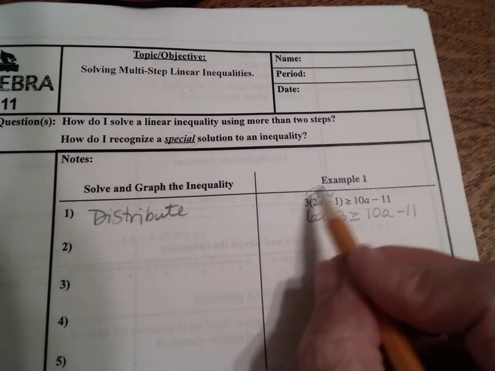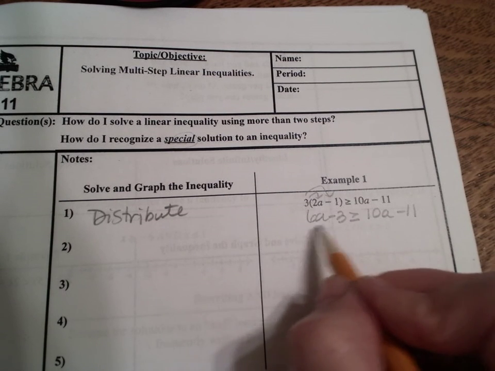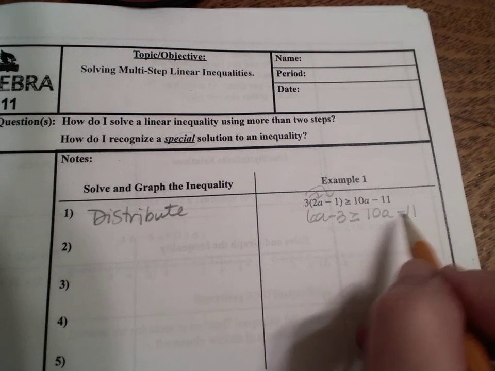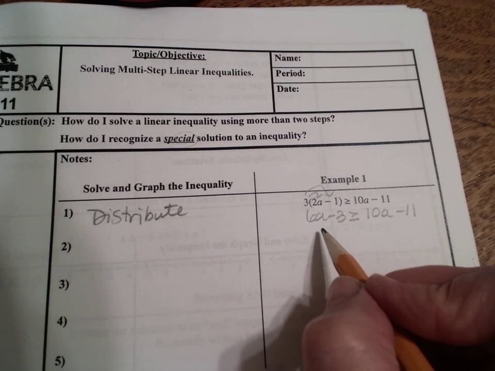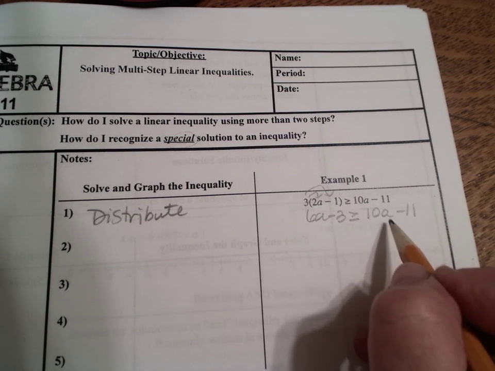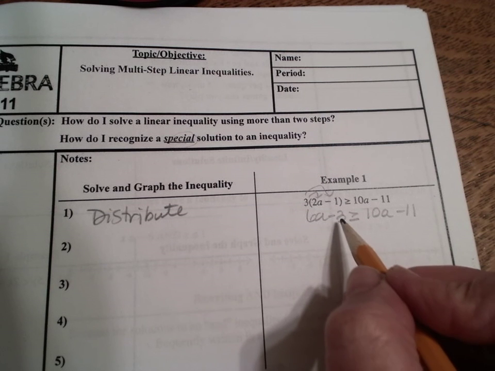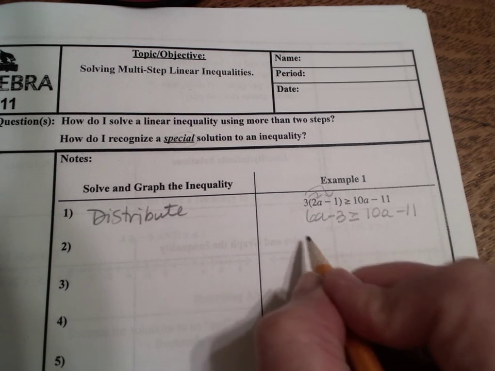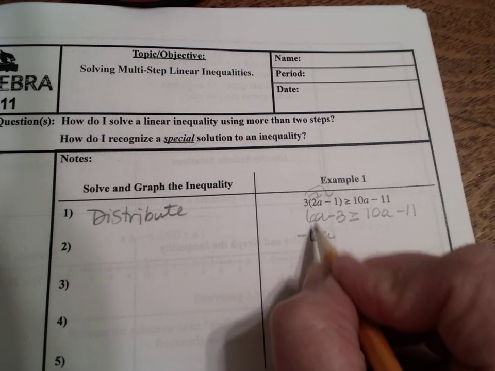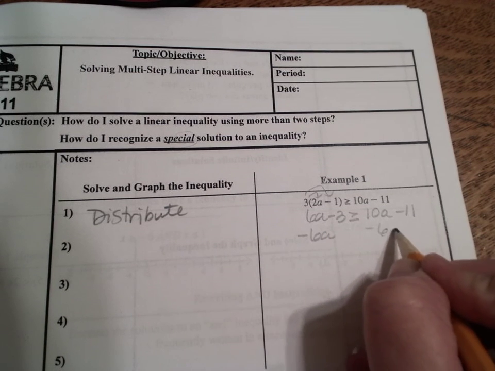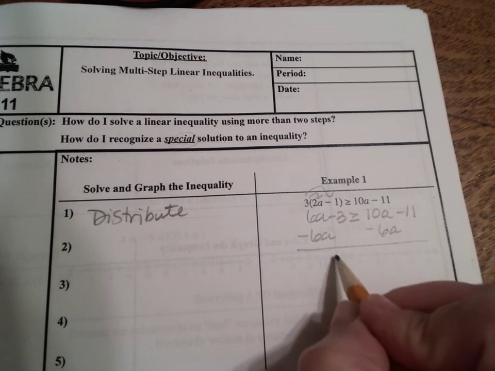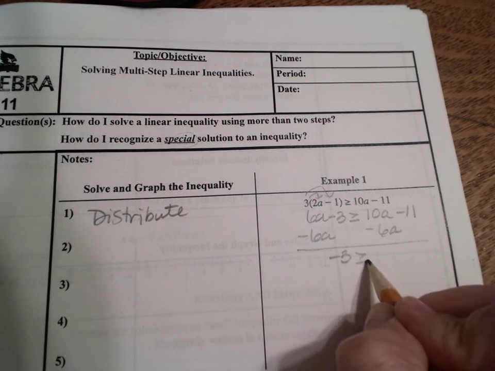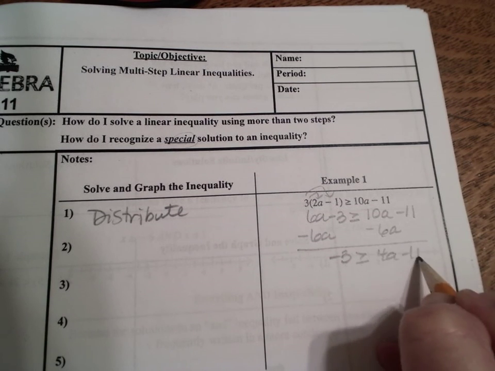After you distribute, if there's any combining like terms that you can do on each side, then you would do that, but there's none. So now this is just like when we were solving equations. You want to move your variable terms to one side, constants to the other. Again, this can be done 4 different ways. I typically like to move the variable term with the lower coefficient first. That way, your variable term is positive. But you can do it other ways. So negative 3 is greater than or equal to 4a minus 11.